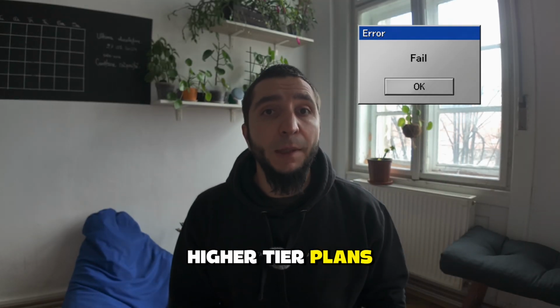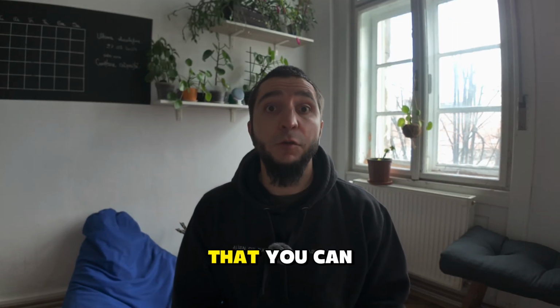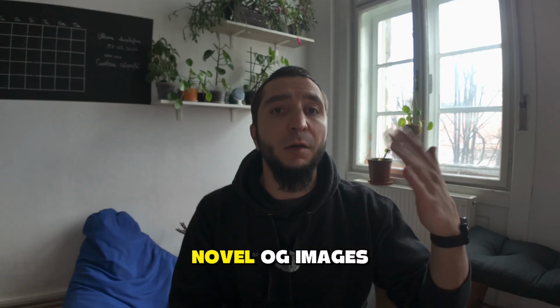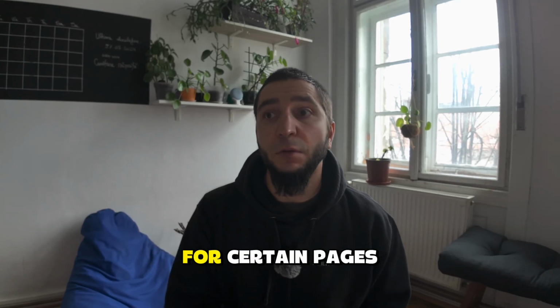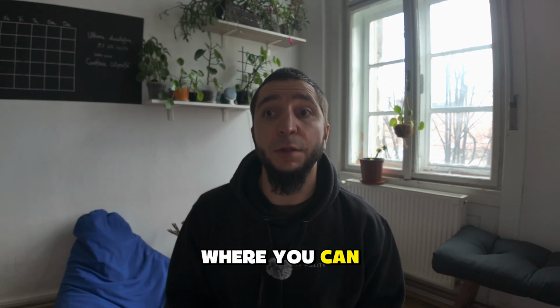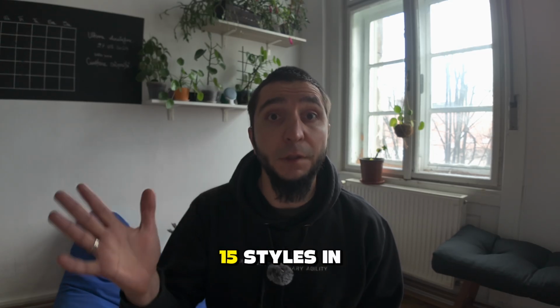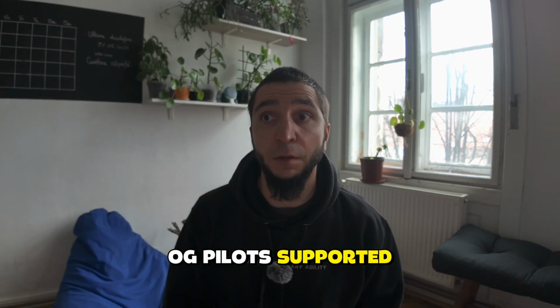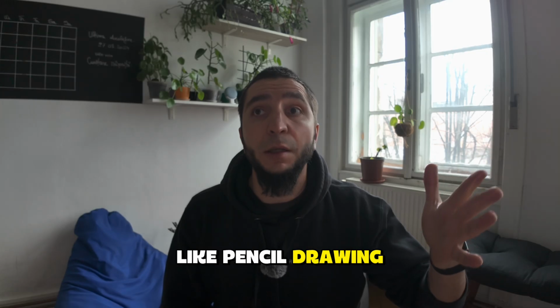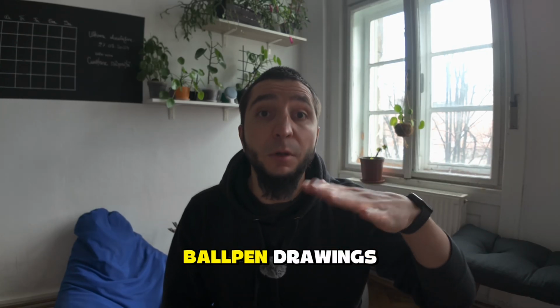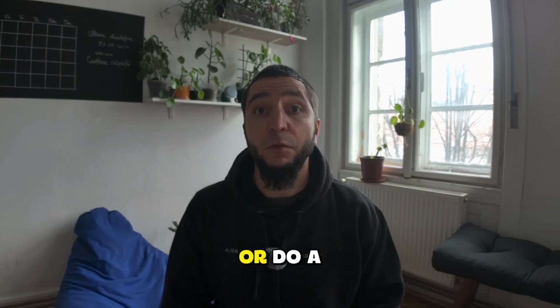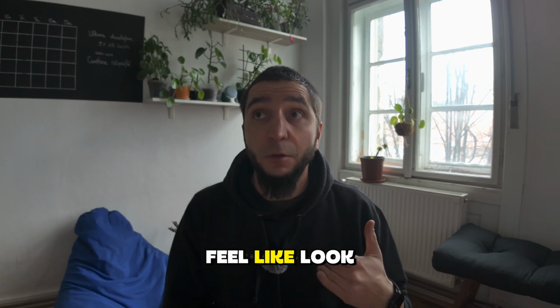And on the higher tier plans, you also get image credits that you can use in order to generate more novel OG images for certain pages where you can do different styles. I have over 15 styles in OG Pilot supported, like pencil drawing or those artistic ball pen drawings, or a watercolor, which I feel like looks really good on blog posts.